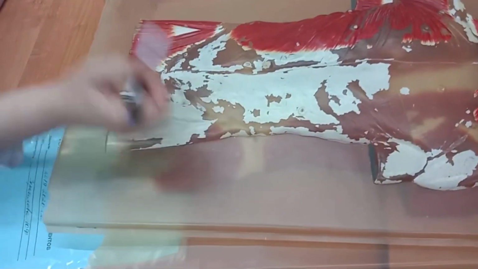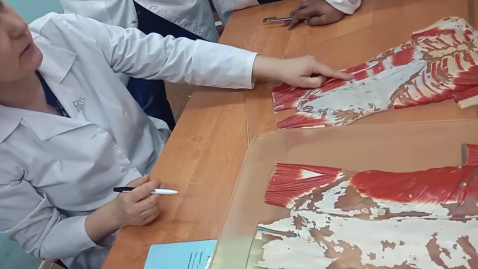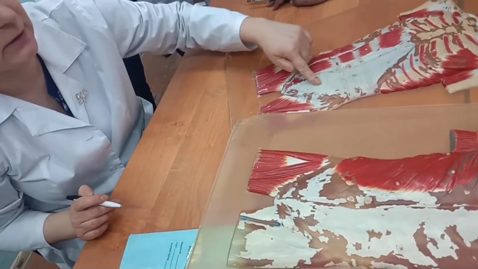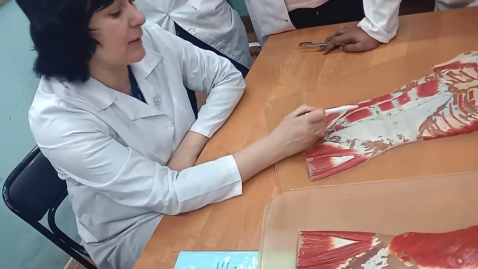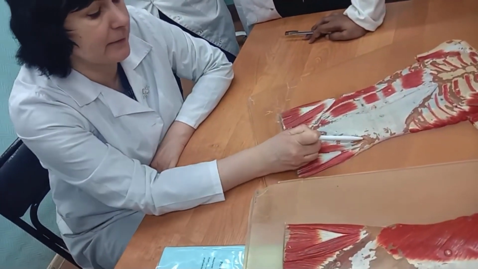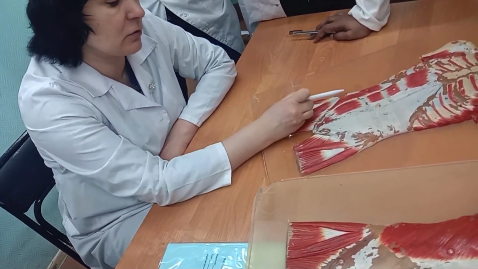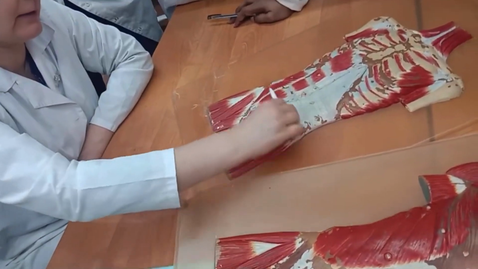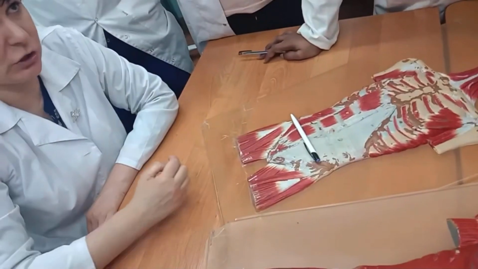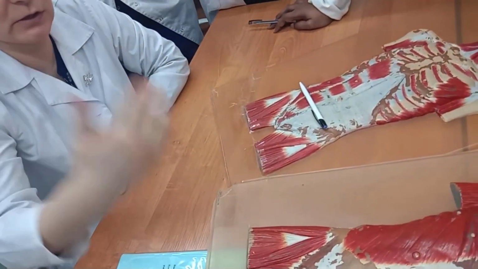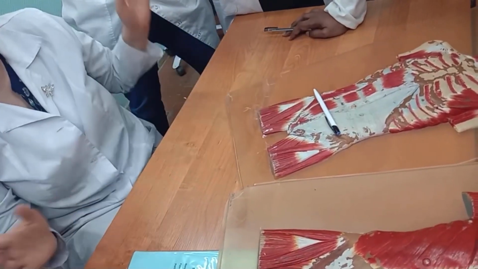And the last, rectus sheath. It is the sheath which surrounds the rectus muscle. It has an anterior wall and a posterior wall. Also, you must know the Douglas line, the line between the two anterior superior iliac spines. Above and below this line the rectus sheath has anterior and posterior walls.